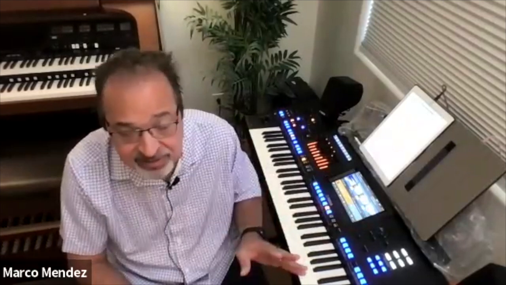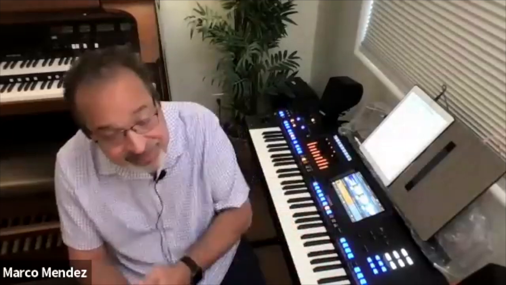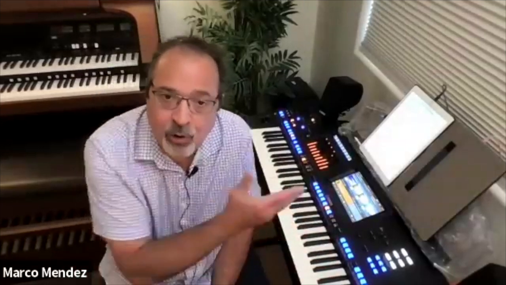So if you go to presets, there's no songs. If you go to songs, there's no presets. If you go to MIDI, there's no audio. If you go to audio, there's no MIDI. So it'll only do what you tell it to do. And that's so different than anything we've ever dealt with, both Lowrey, Roland, and even Yamaha.